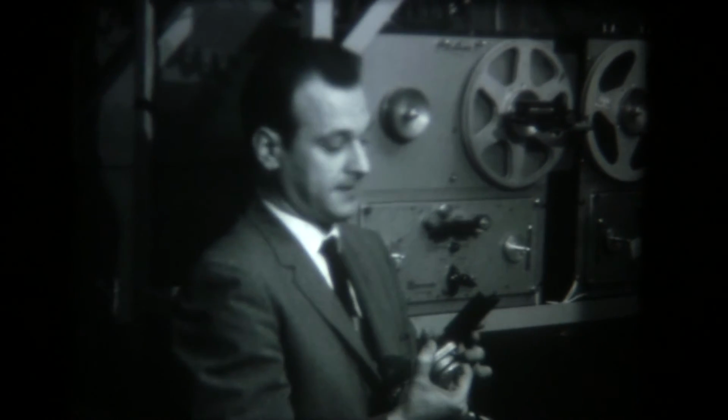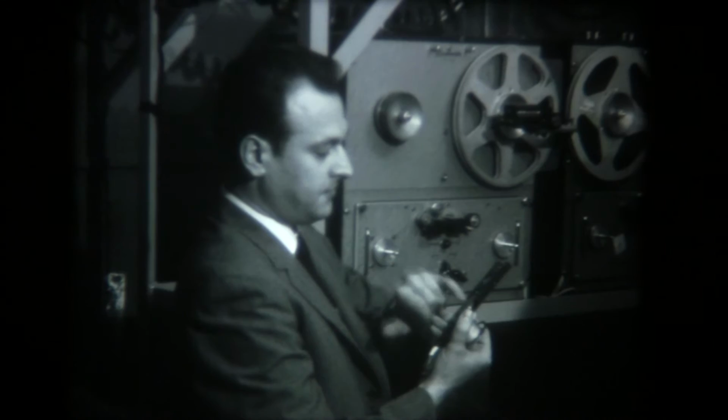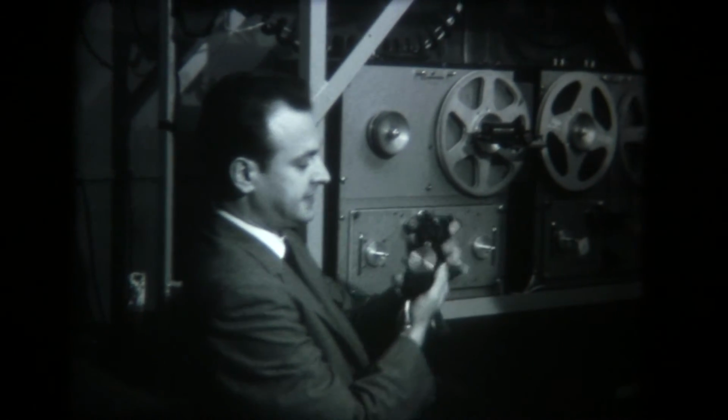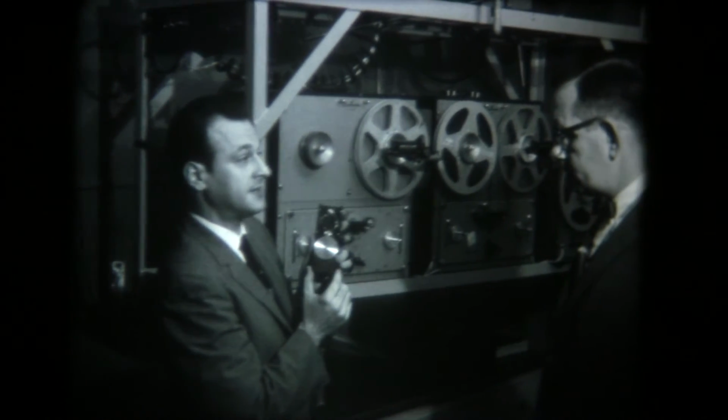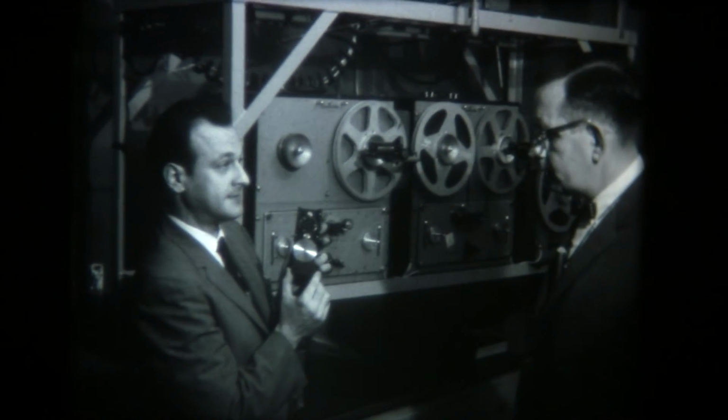Can you vary the speed of that? No, this is one speed. However, there's a gearing mechanism on the back here that it can be altered. We don't usually bother to do that because the speed is usually proper for us.